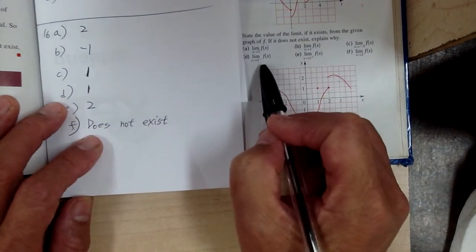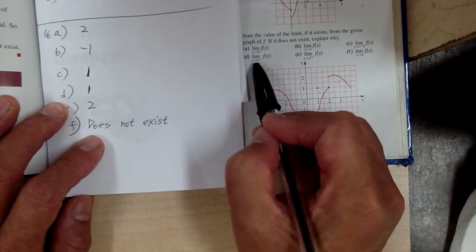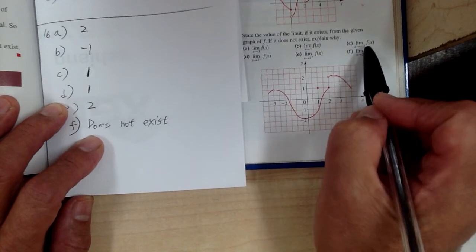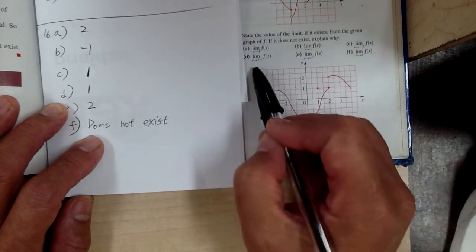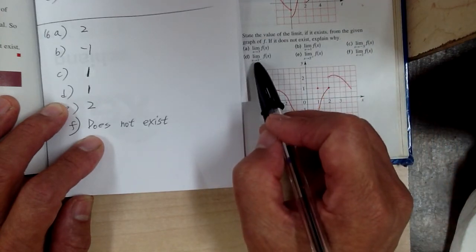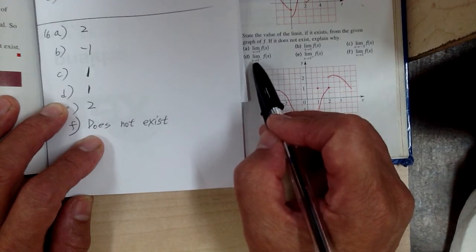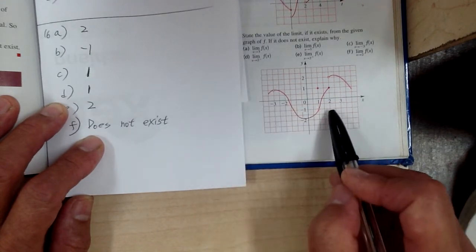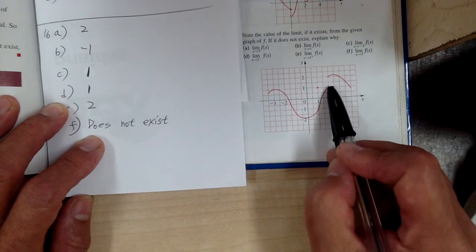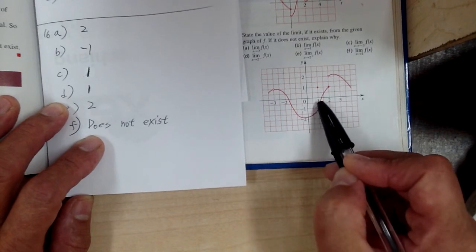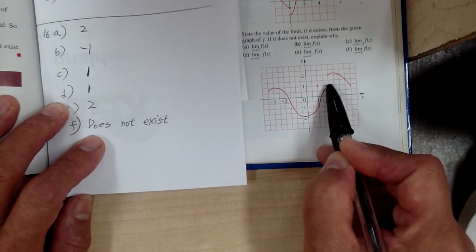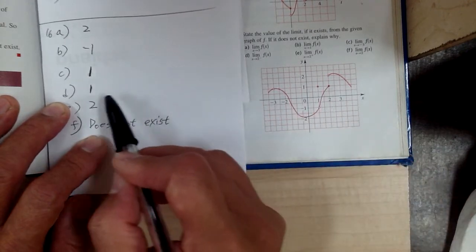Now you go to D, you want to approach 2 from the negative direction. So again, you have to understand what all this means. Okay, so you want to approach 2 from the negative direction. So here's a 2, right? So you want to approach from the negative side. So you come along here, so it will equal 1. It will approach 1.